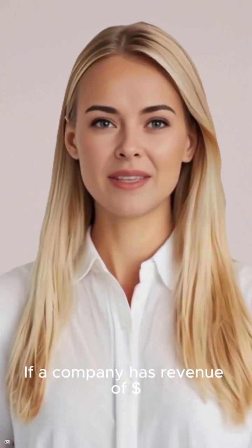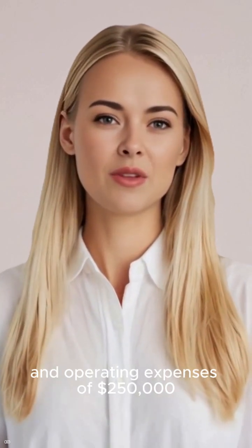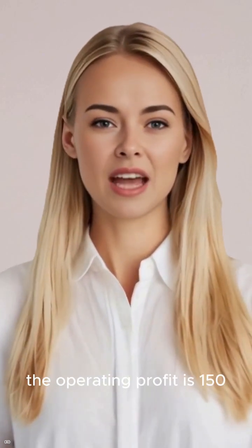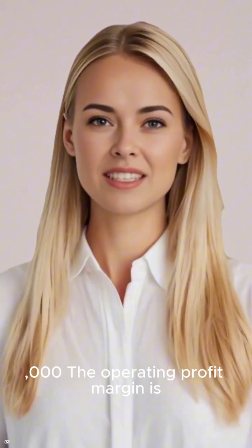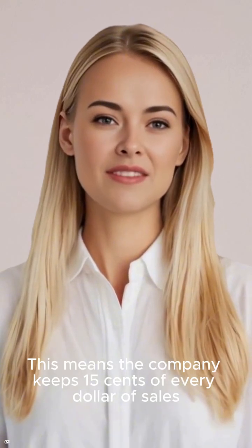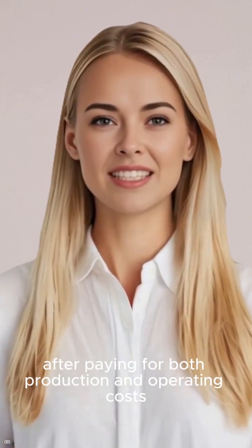Example: if a company has revenue of $1 million, COGS of $600,000, and operating expenses of $250,000, the operating profit is $150,000. The operating profit margin is $150,000 / $1,000,000 * 100 equals 15%. This means the company keeps 15 cents of every dollar of sales after paying for both production and operating costs.